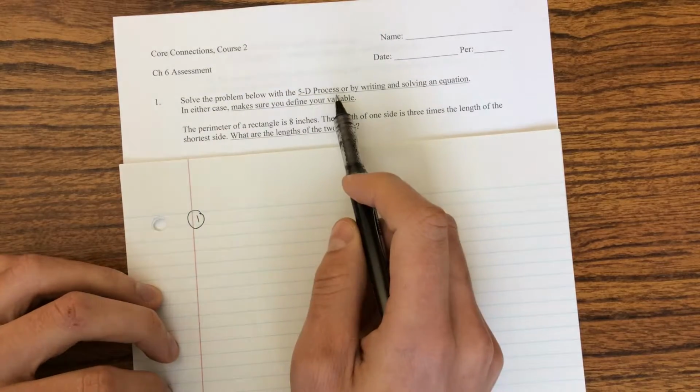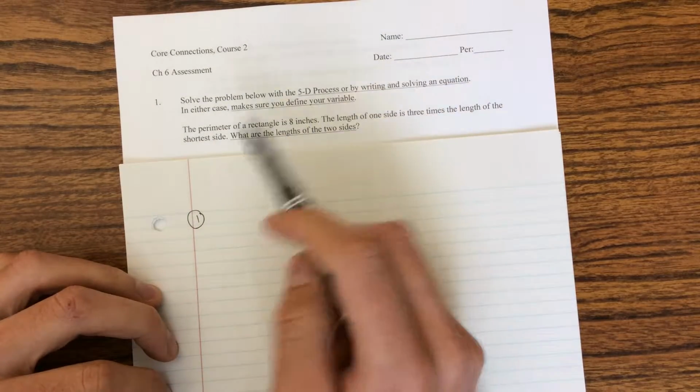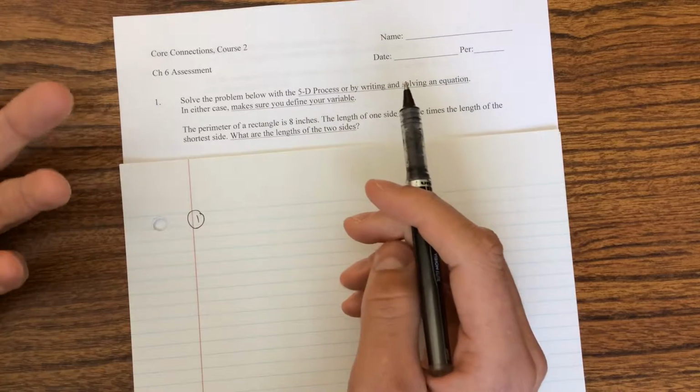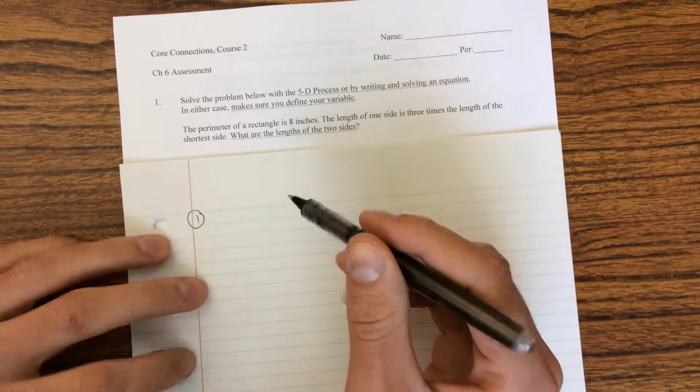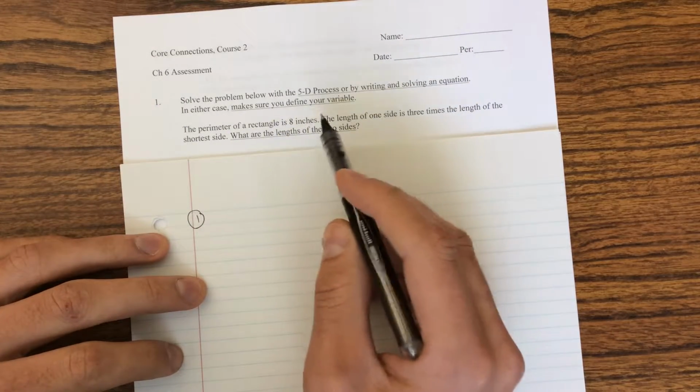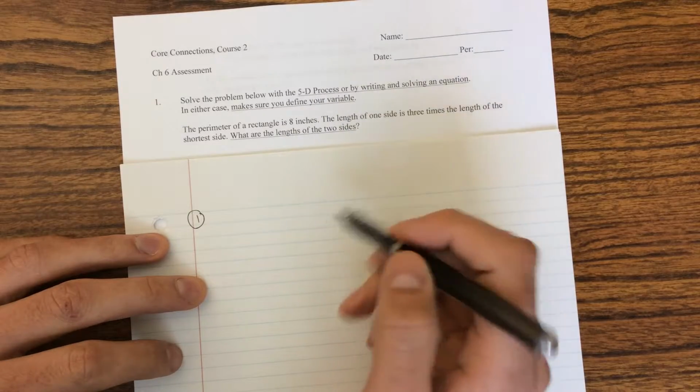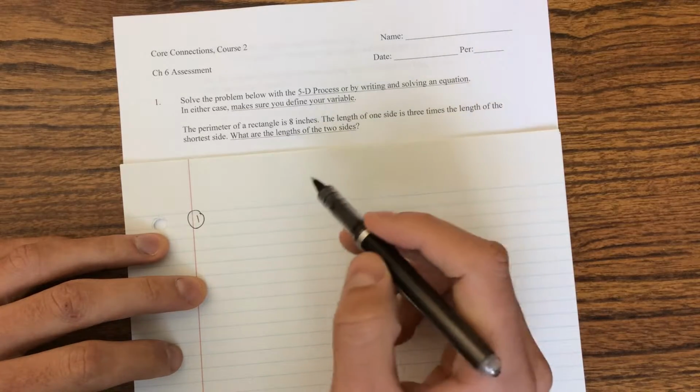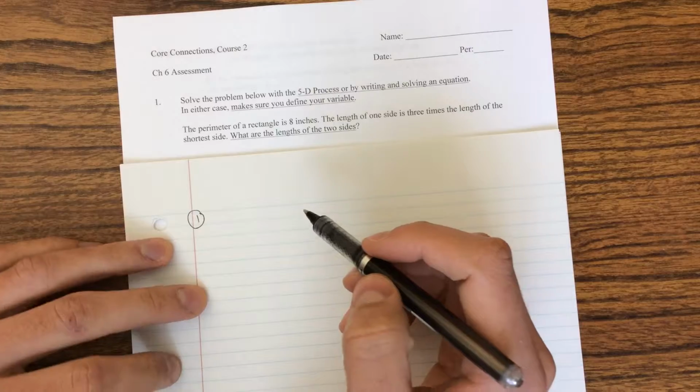All right, so number 1 says we're going to solve this with a 5D process or by writing and solving an equation, but either way we have to define our variable. So the perimeter of a rectangle is 8 inches. The length of one side is 3 times the length of the shortest side. What are the lengths of the two sides?